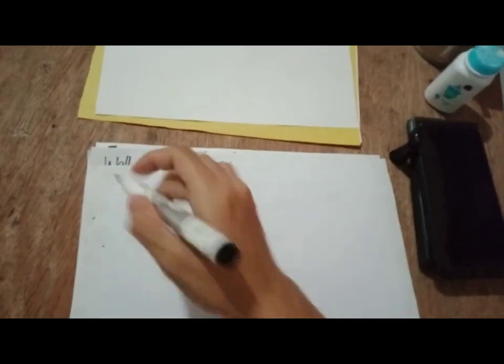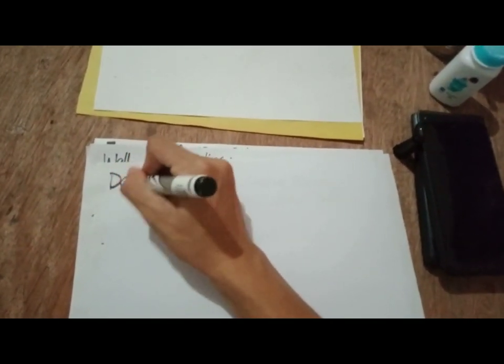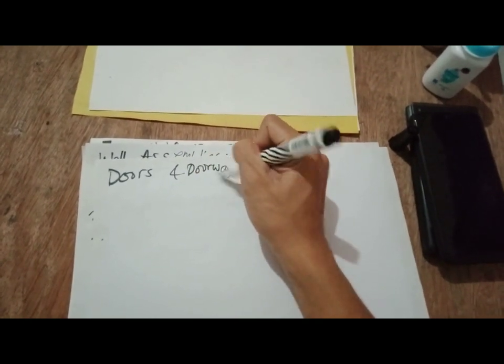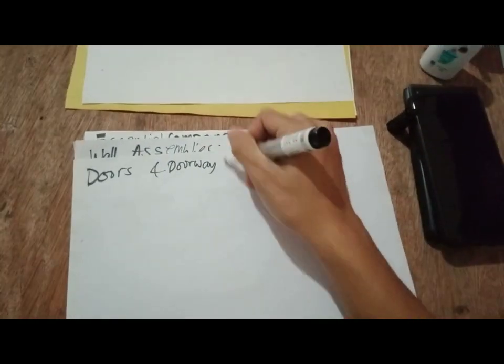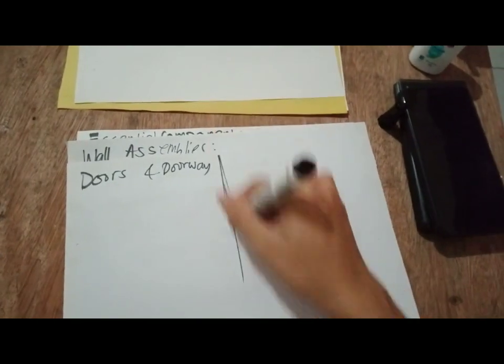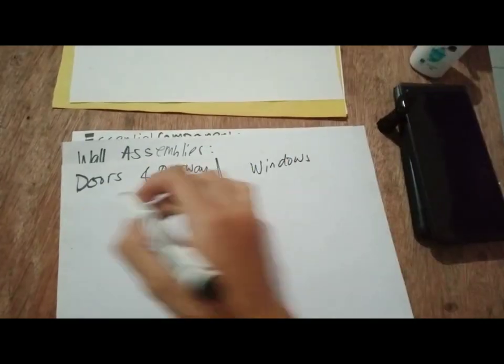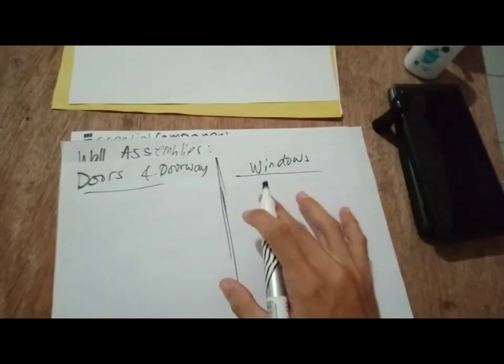We move to the doors and doorways. Actually, doors and doorways, I will combine already the windows, because they are commonly the same.